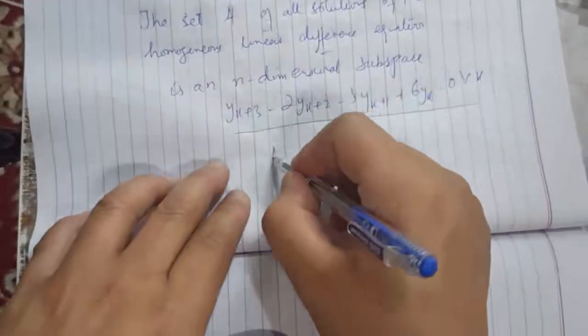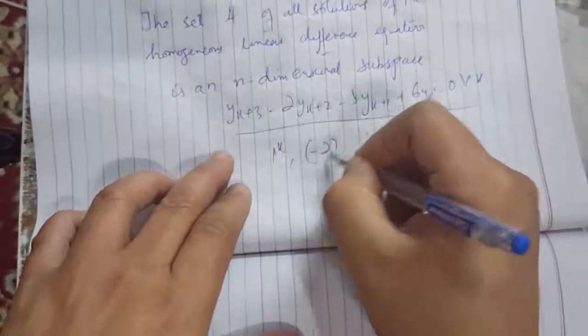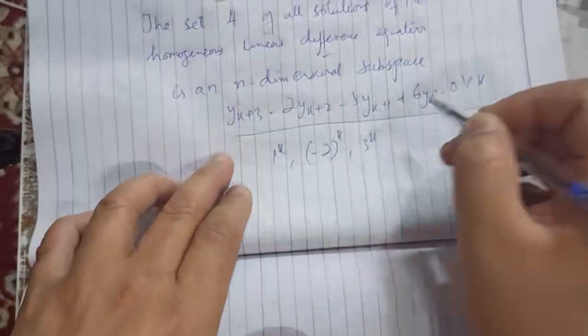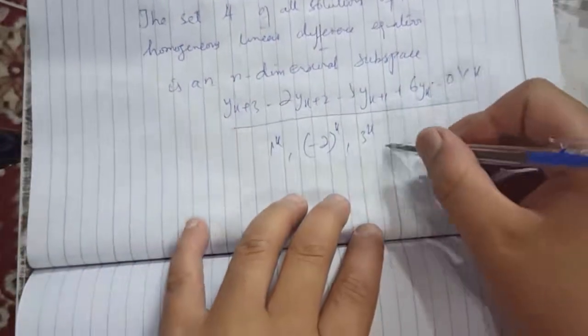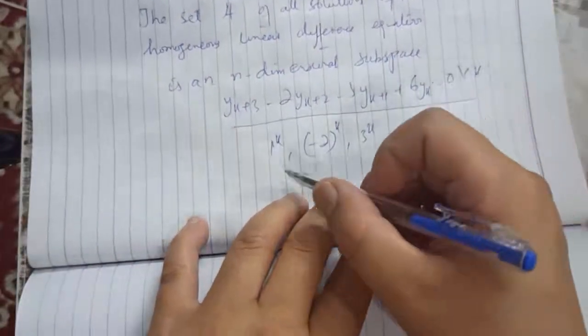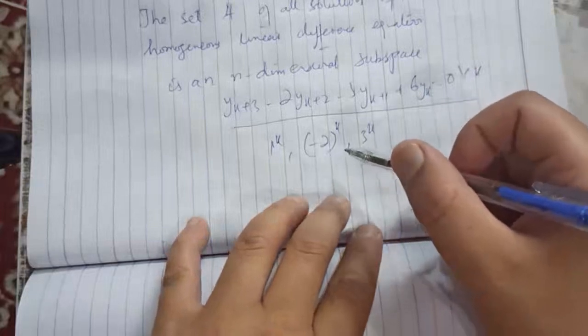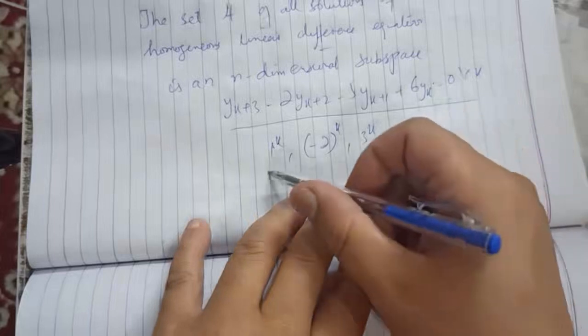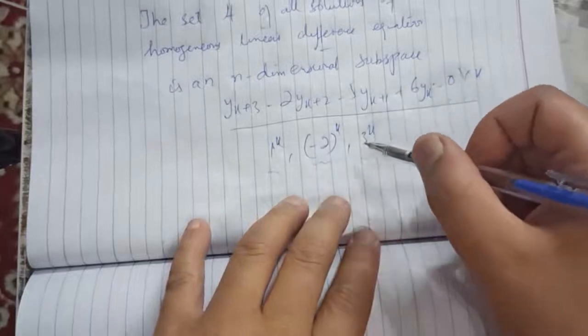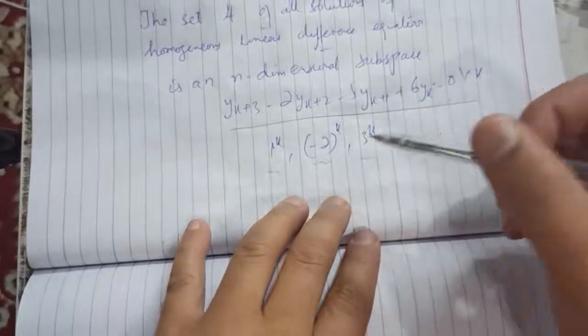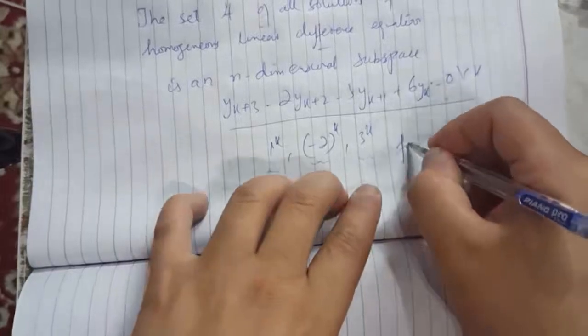So 1 to the power k, minus 2 to the power k and 3 to the power k are actually linearly independent solutions, and any linear combination of these three independent signals forms a basis for the solution space.